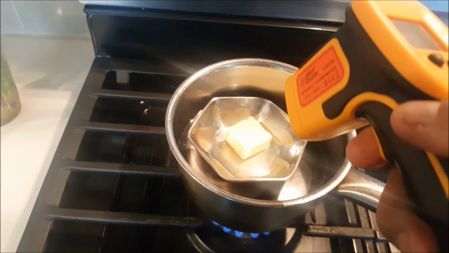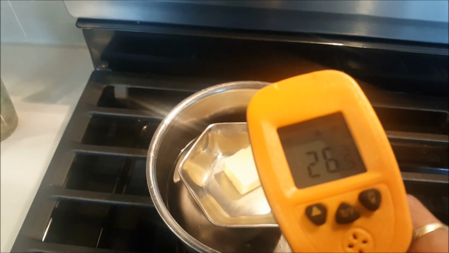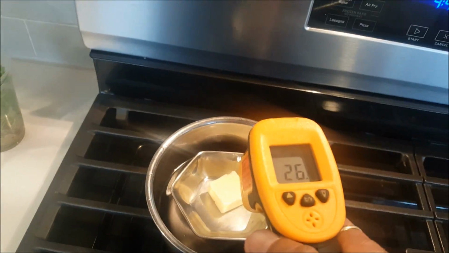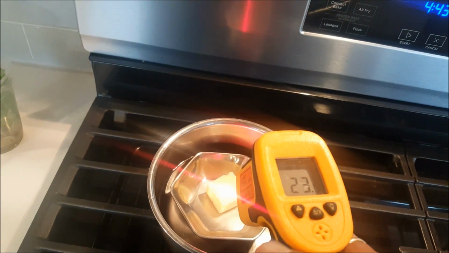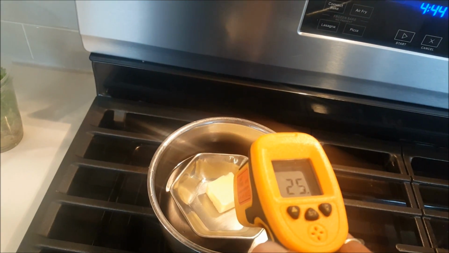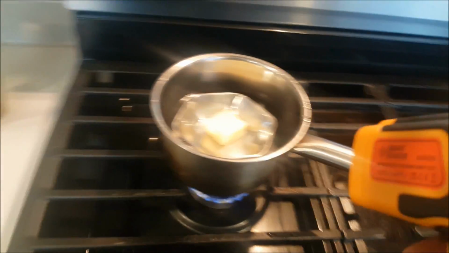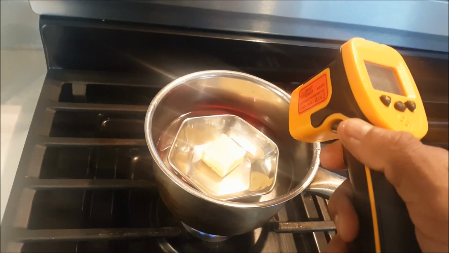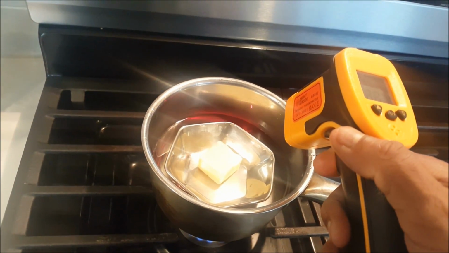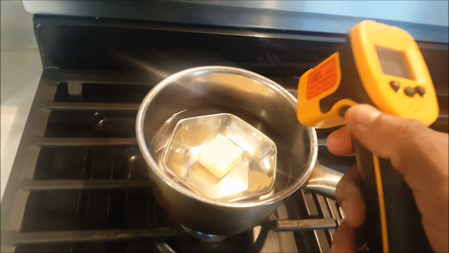Now check the temperature of the butter. Right now 26 degrees Celsius. Actually it is saying 25 degrees Celsius. However, it also came from the fridge, and the water is 32 right now. It's increasing, 28 actually.